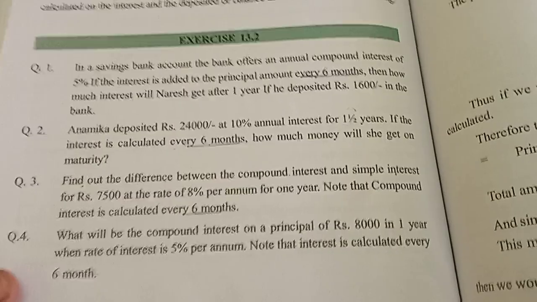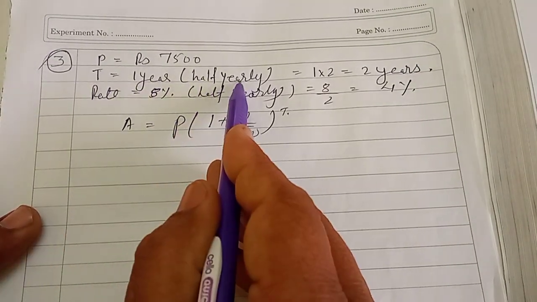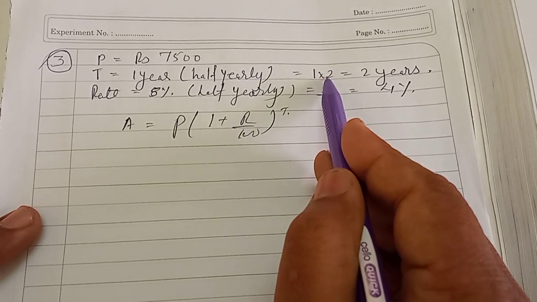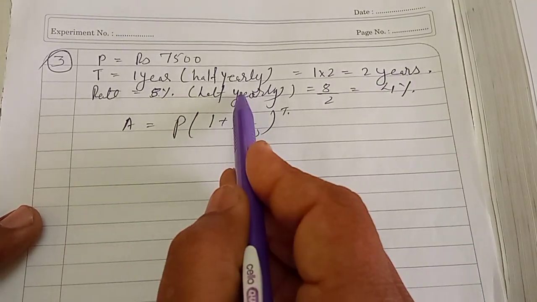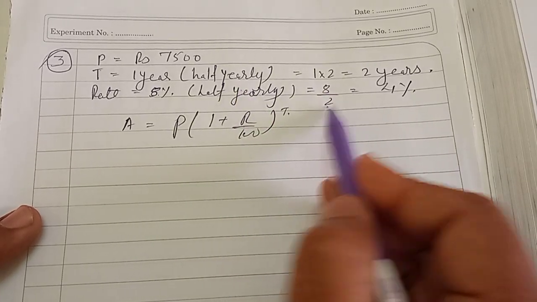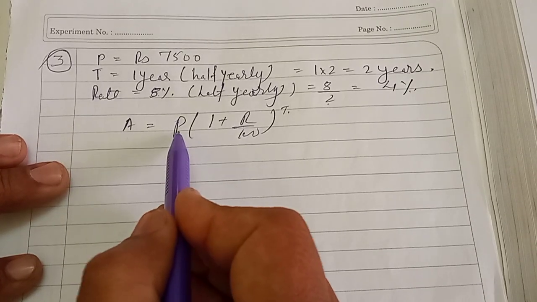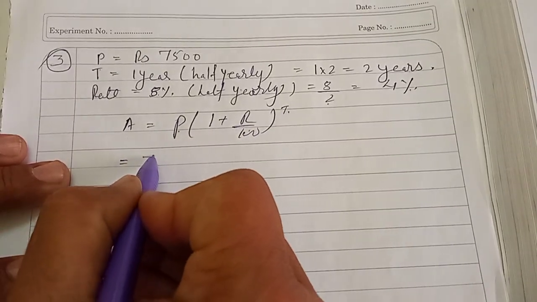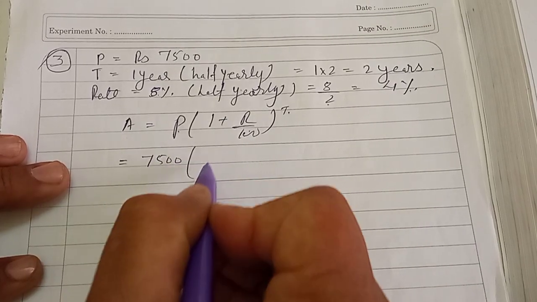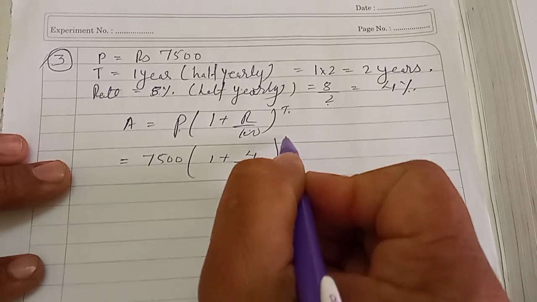Check. Principal is given 7,500. Time is 1 year, that is half yearly, that means 1 multiplied by 2, that is 2 years. Rate is 8%, half yearly, that means 8 upon 2, that is 4%. We know the formula of amount, that is principal bracket start 1 plus r upon 100 whole power t. Principal is 7,500, 1 plus rate is 4 upon 100, time is 2 years.